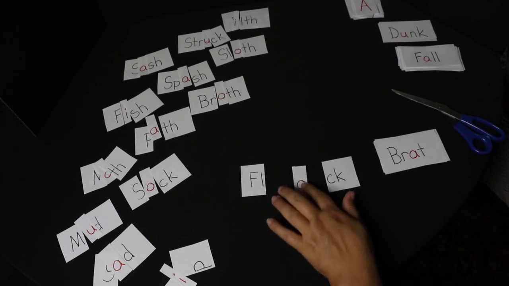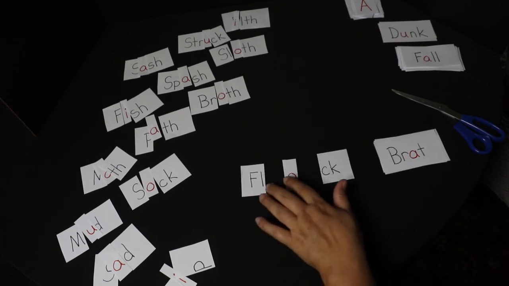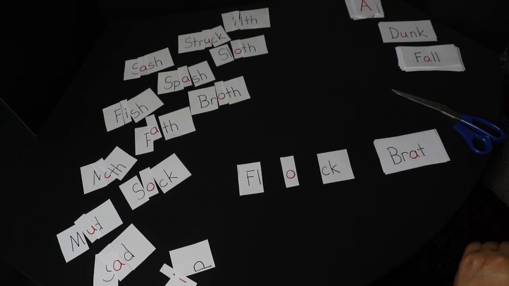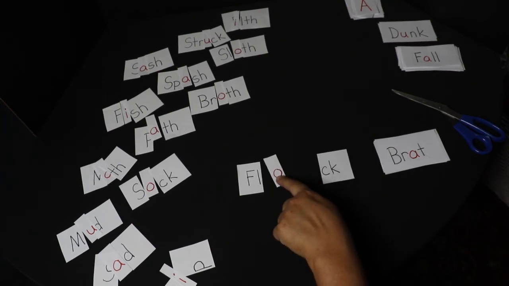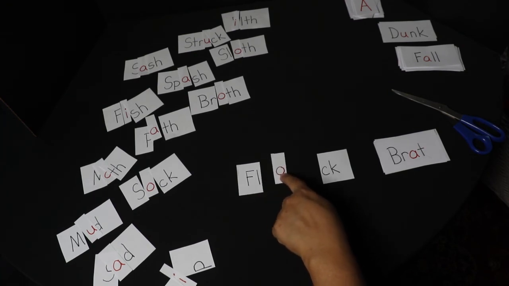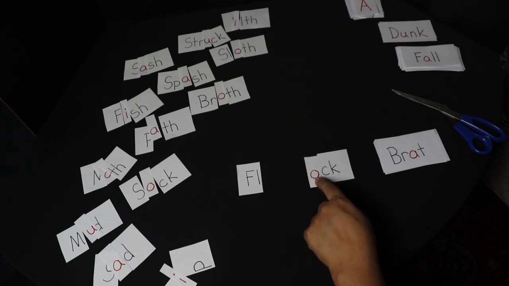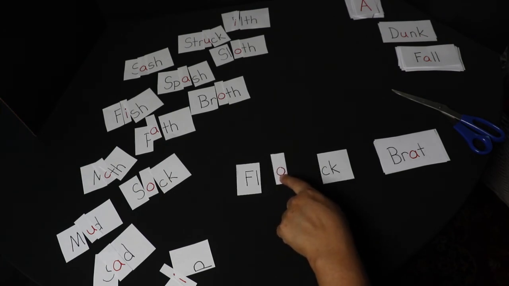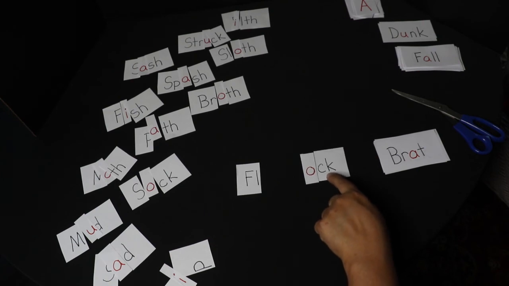And separate it. Which way are we going to move the vowel? We're not going to move it this way because that would leave it open. It would say flow, O. But we want to move it this way so it says ah, not O. Ah. Because it's closed in.